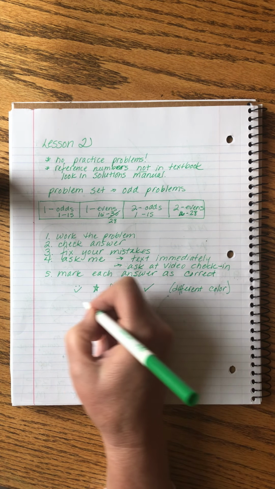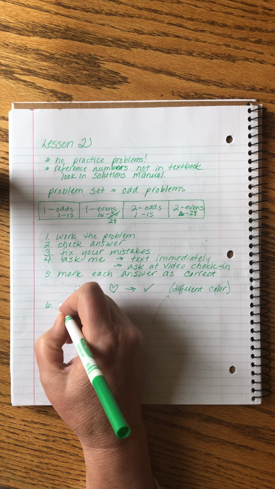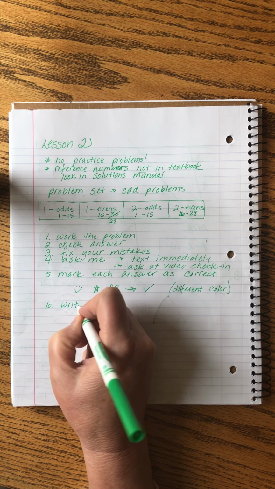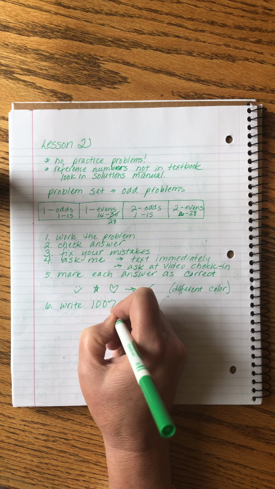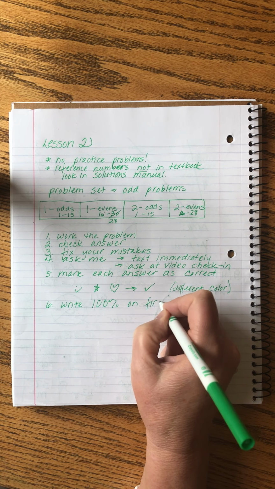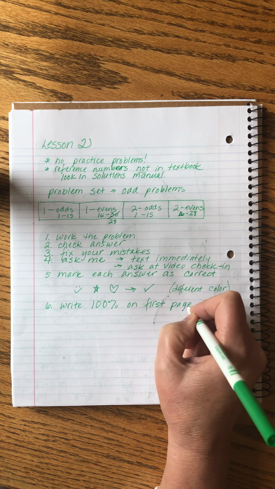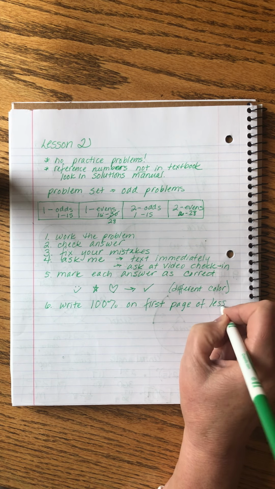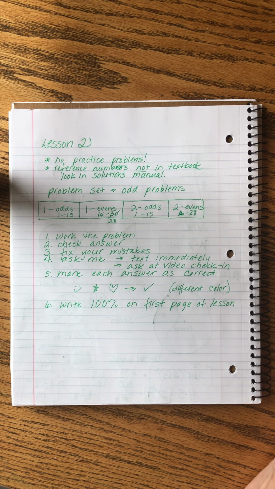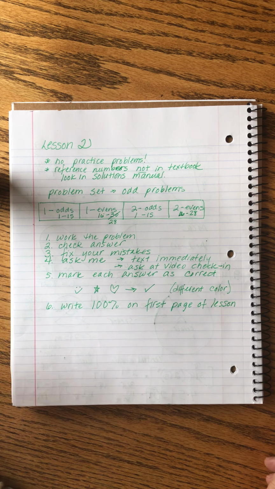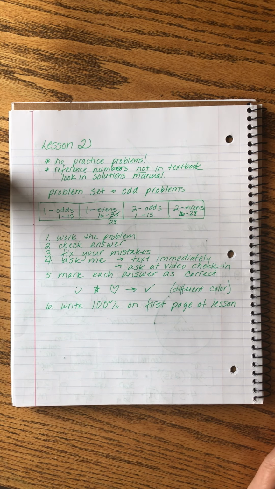And then when you get everything done and correct, at the top of the page, at the very beginning, write 100% on the first page of the lesson. Because I'm assuming at this point that you use more than 1 page to do your homework. So go back to the beginning where it says lesson 2 and write 100% when you get it done. That makes it so much easier for your parents to check your work. And doing the homework is harder than checking the work, but your parents have a hard job too. So we want to help them out and make it easy for them to get it done.